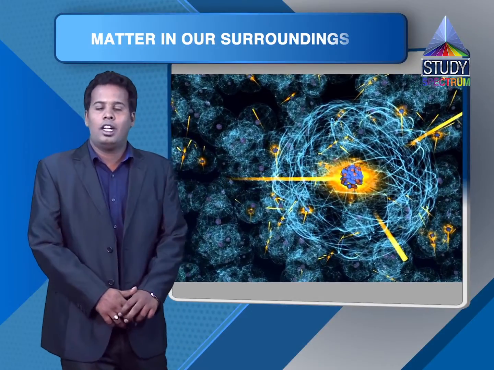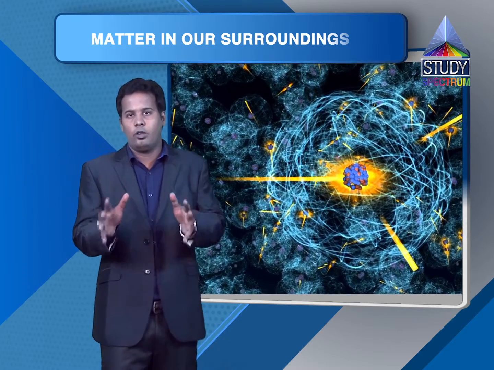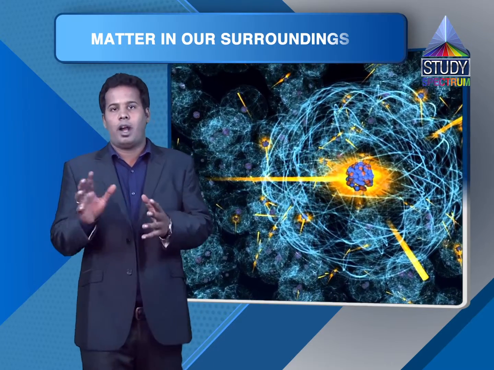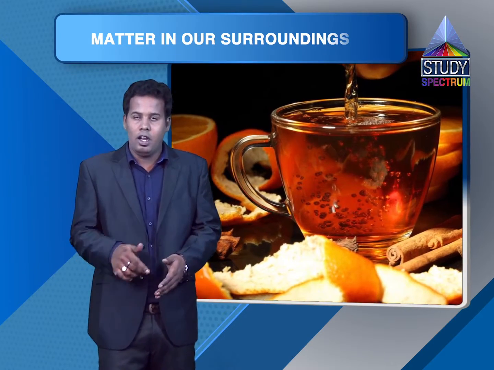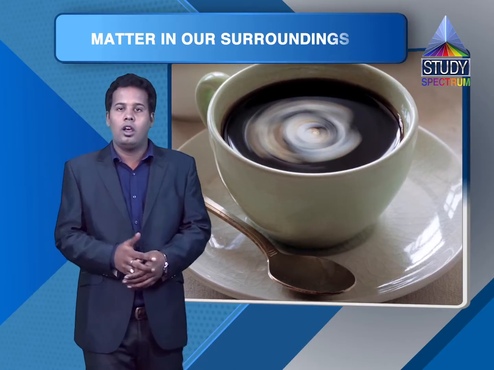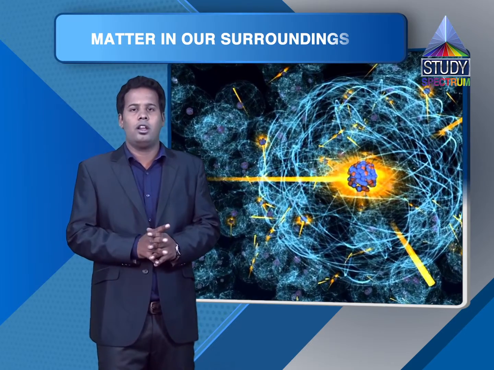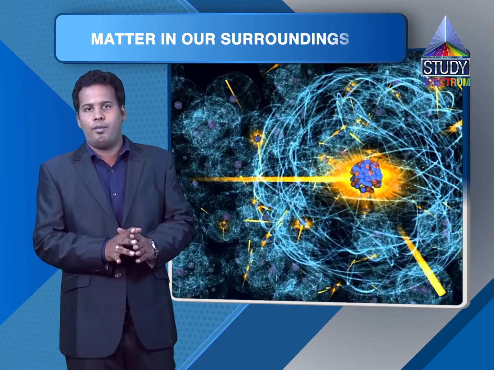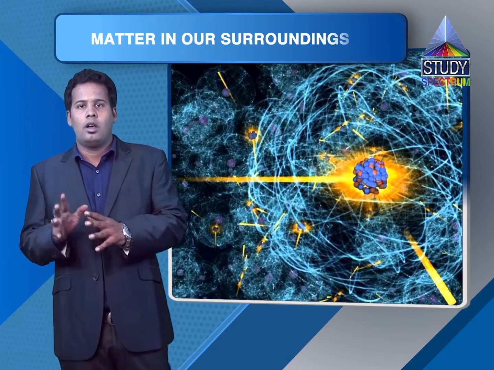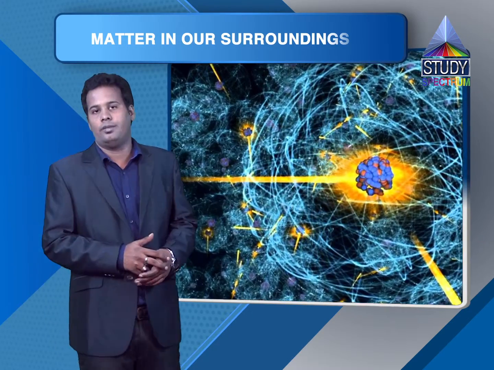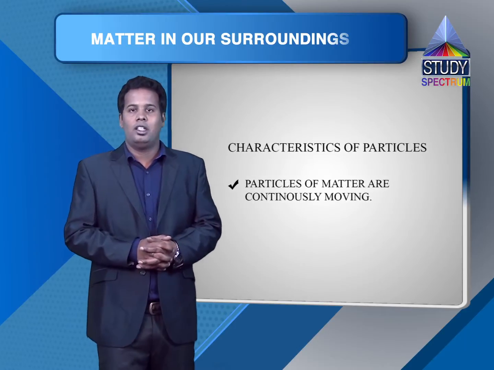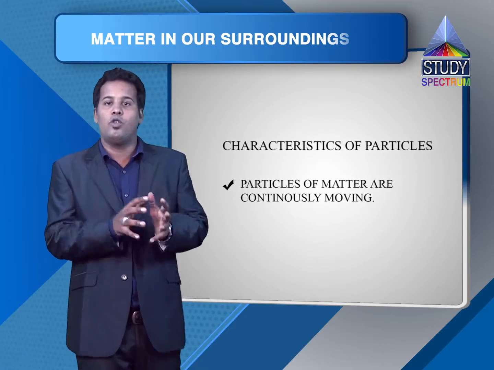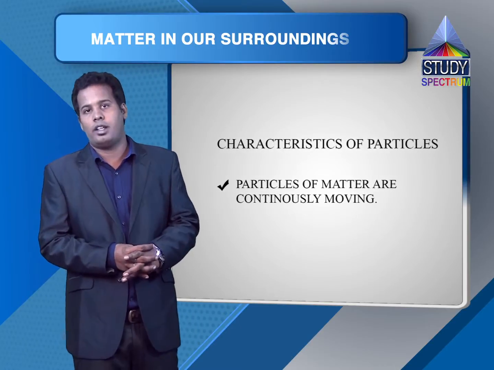So it tells us that particles of one type of matter get into the spaces between the particles of the other type of matter. Like, for example, dissolution of tea, dissolution of coffee into milk, or lemonade into water, whatever example you take. It tells us that particles of one type of matter get into the spaces of particles of the other type of matter. Now let us talk about the second characteristic of particles of matter. These particles are continuously moving.